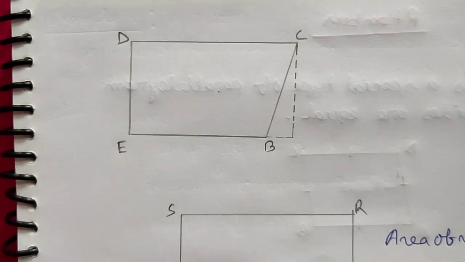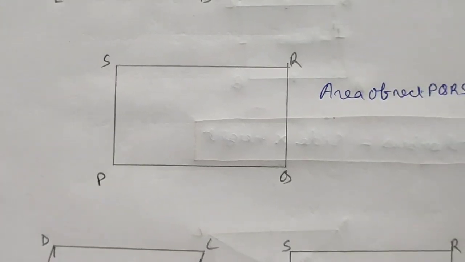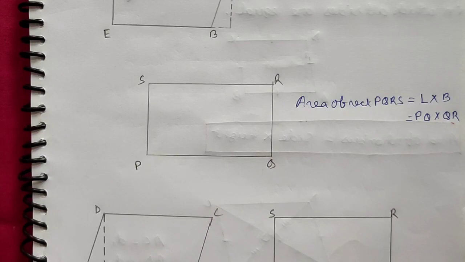And what is the name of the shape? This is a rectangle, right? Yes, we got a rectangle. Now let's rename it as PQRS. Now we rename the above rectangle as PQRS. So its area will be what? The area of the rectangle PQRS will be equal to length into breadth, that is PQ into QR, right?